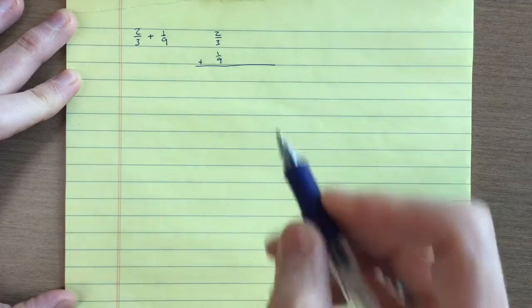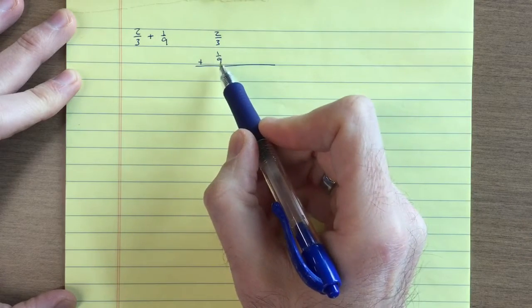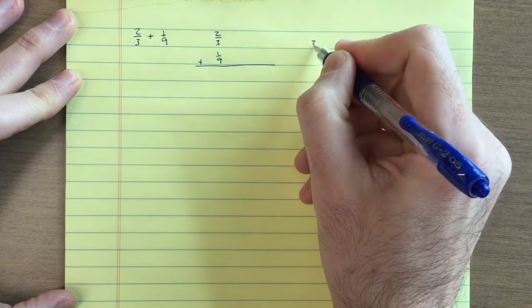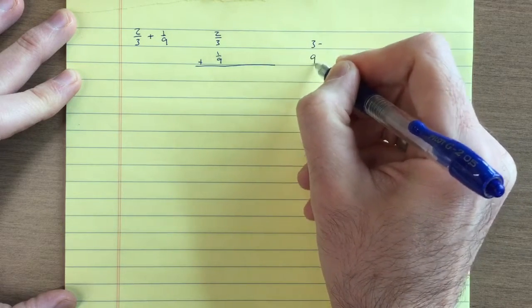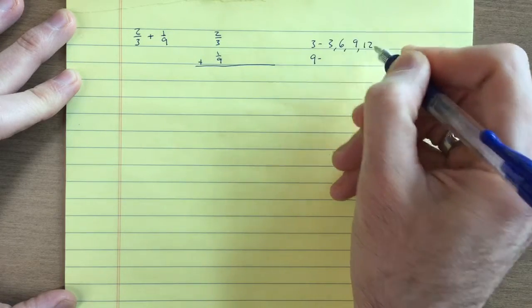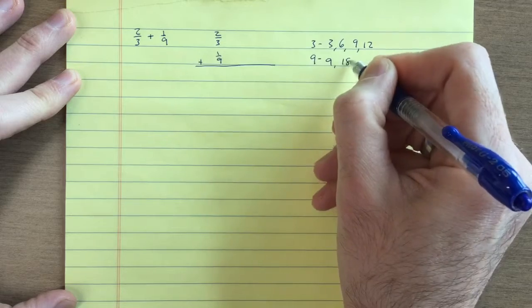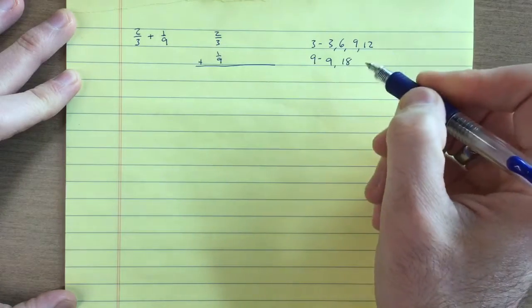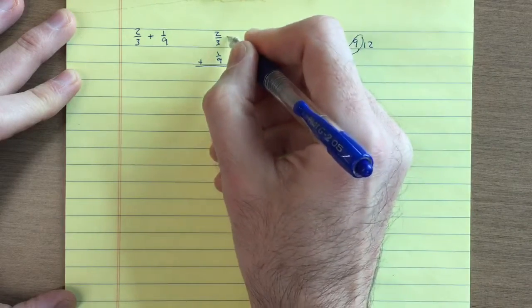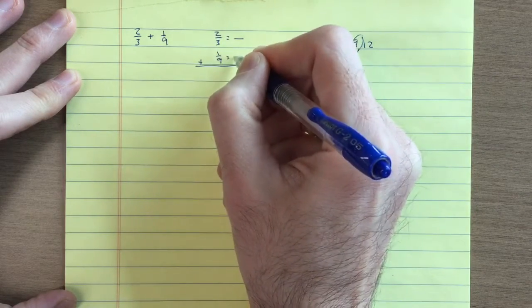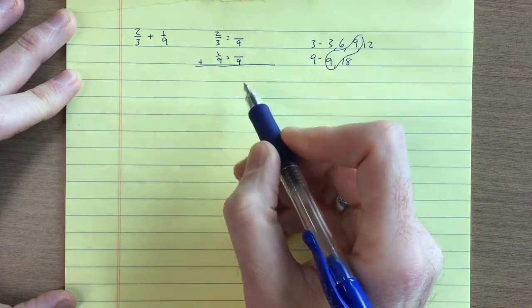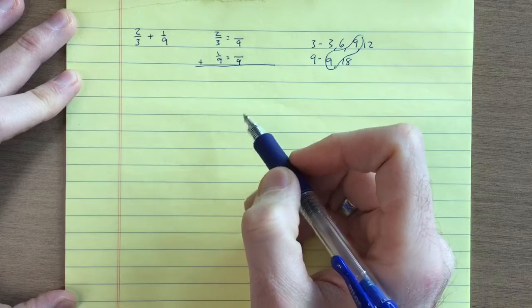And I want to think about my multiples of 3 and my multiples of 9 because those are my denominators. So I'm going to list my multiples of 3 and my multiples of 9. 3, 6, 9, 12, 9, 18, and I can stop there because I already have my least common, which would be 9. So I'm going to use 9 as my new denominator, or my common denominator. Once I have a common denominator, I have common units. So then I can add them.